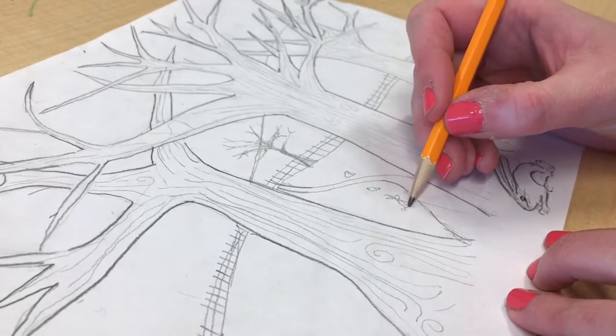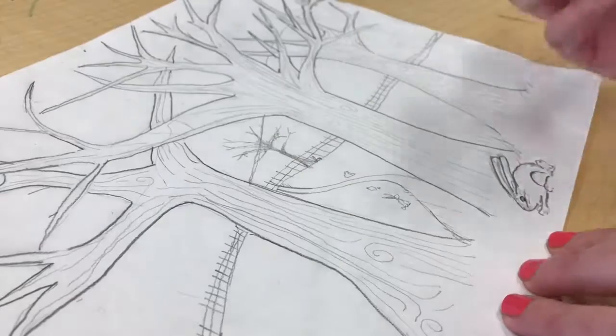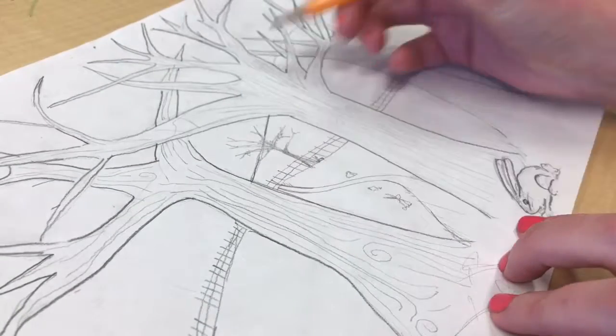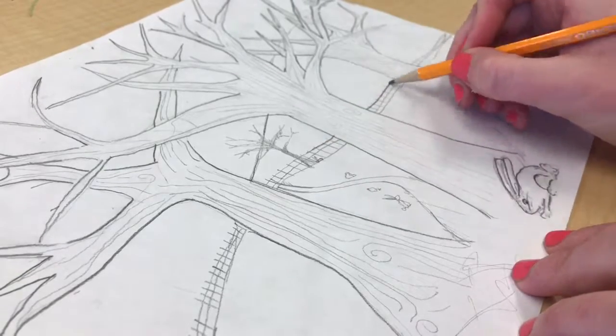I decided to add another bunny in kind of the middle ground, halfway between the foreground and background, and one in the background. You can see they get smaller and smaller the further back that they go.